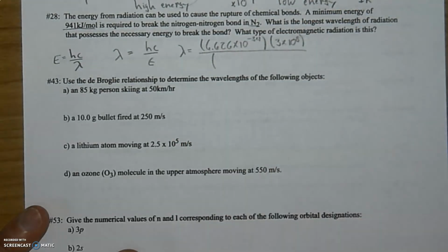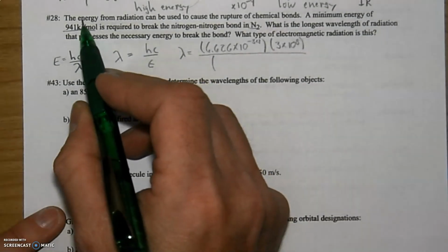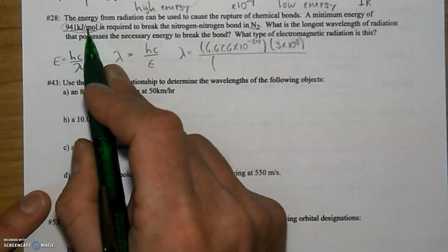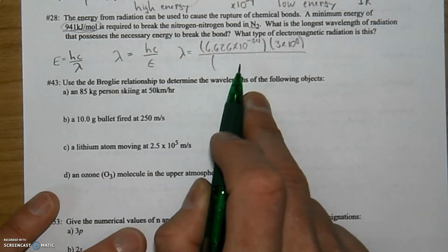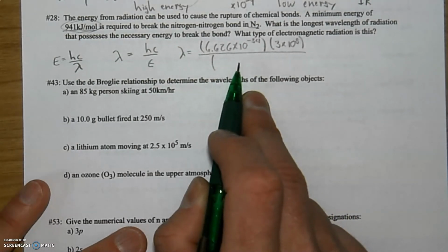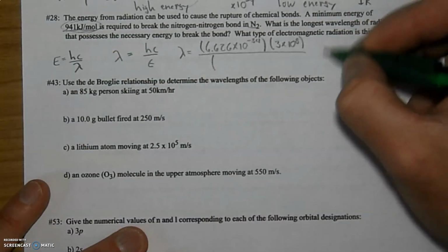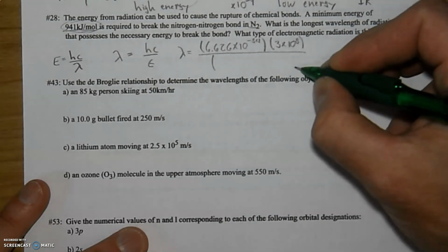The number I'm searching for is 940 kilojoules per mole, but I have a small problem with it. This is based on photons, so I have to do a little side work before I begin.